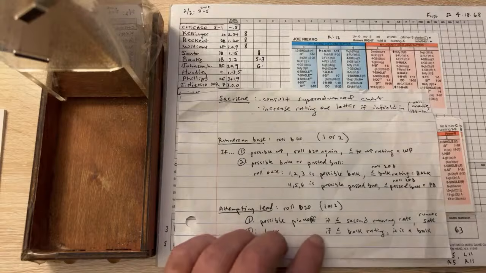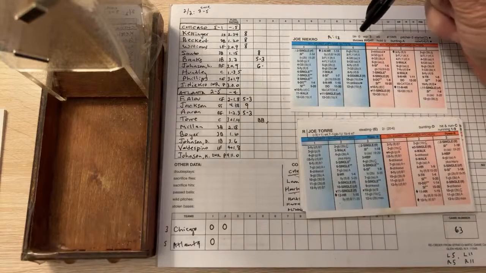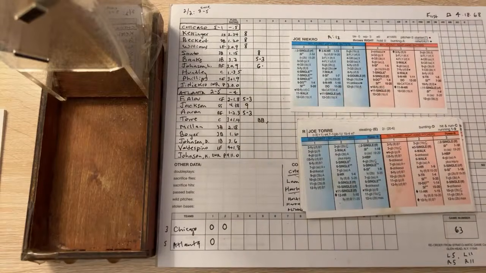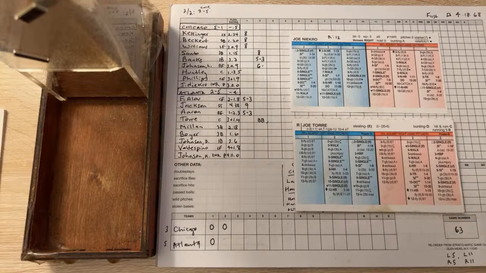The balk, you look at the balk rating for the pitcher, and the balk rating is right up here. It's a 0, so that means it wouldn't be a balk. In any case, Torre now has a chance to get the lead on a 2, and it's snake eyes. And he does not get the lead. In fact, it's boxcars. I wouldn't typically try to do this, but I thought I would demonstrate it.